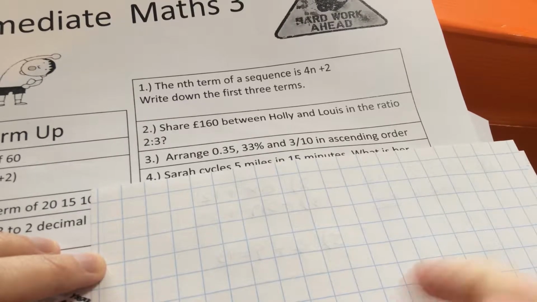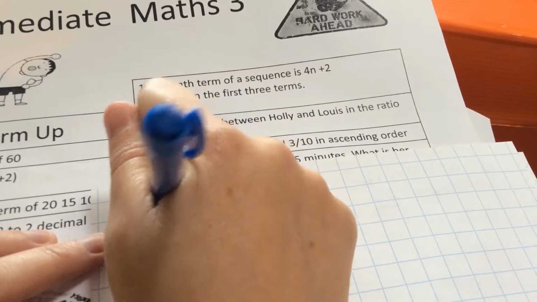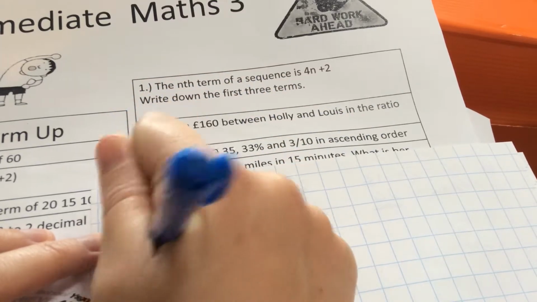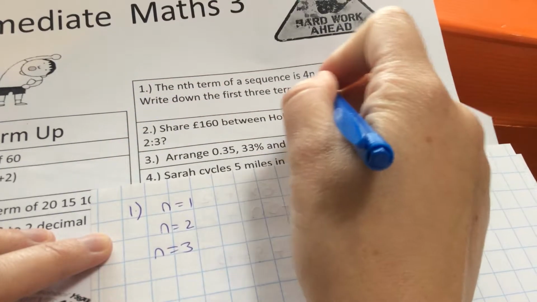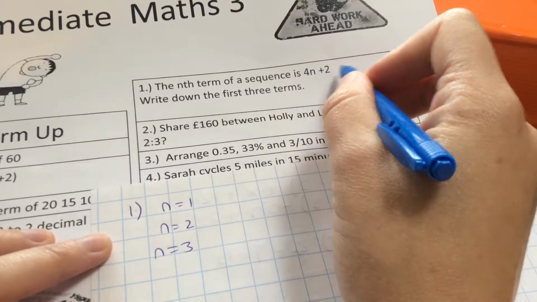Okay, moving on to the other section. It's asking you to find the first three terms. So I need to find the value when n is 1, when n is 2, and when n is 3, using this rule. So my rule is saying I've got to do 4 times n and then add 2.